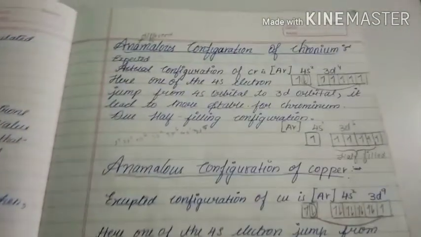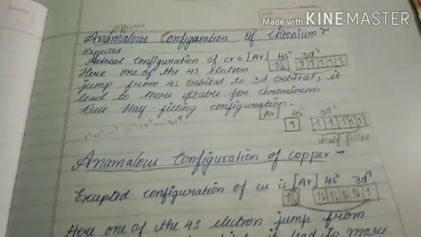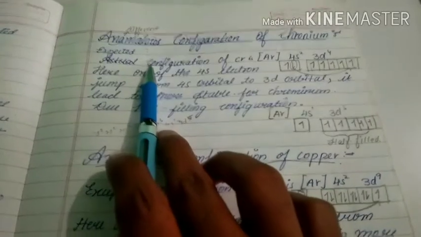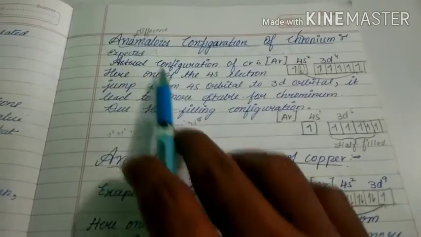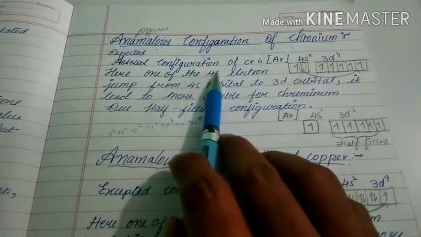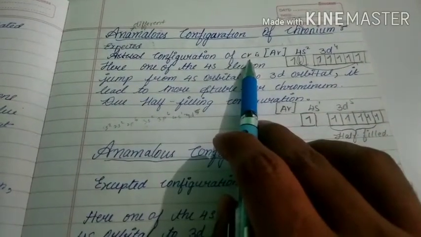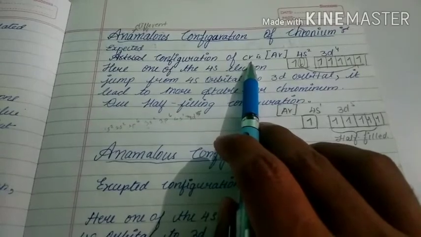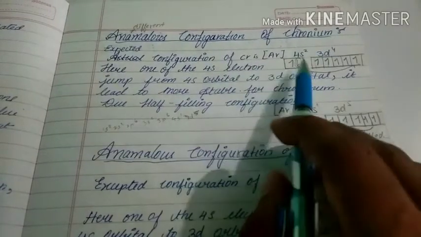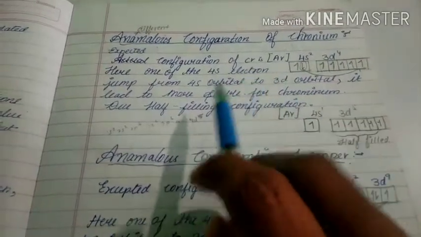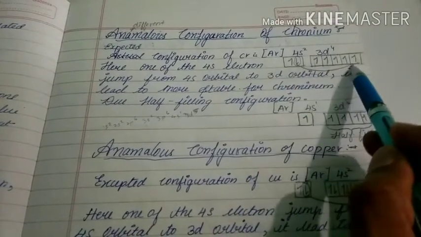Next, the last topic is the anomalous configuration of chromium. Anomalous means different, so a different configuration of chromium. What is the expected configuration of chromium? Argon 4s2 3d4, because before chromium vanadium is there. Vanadium's electronic configuration is argon 4s2 3d3. Then we think that after vanadium 4s2 3d4 will come. We think like that. But what happens? One of the electrons in the 4s orbital jumps to the 3d orbital.